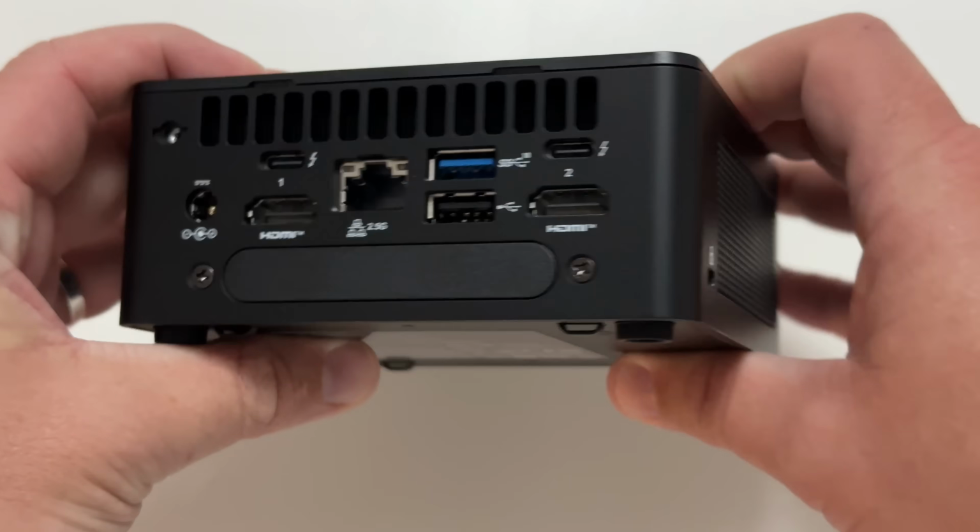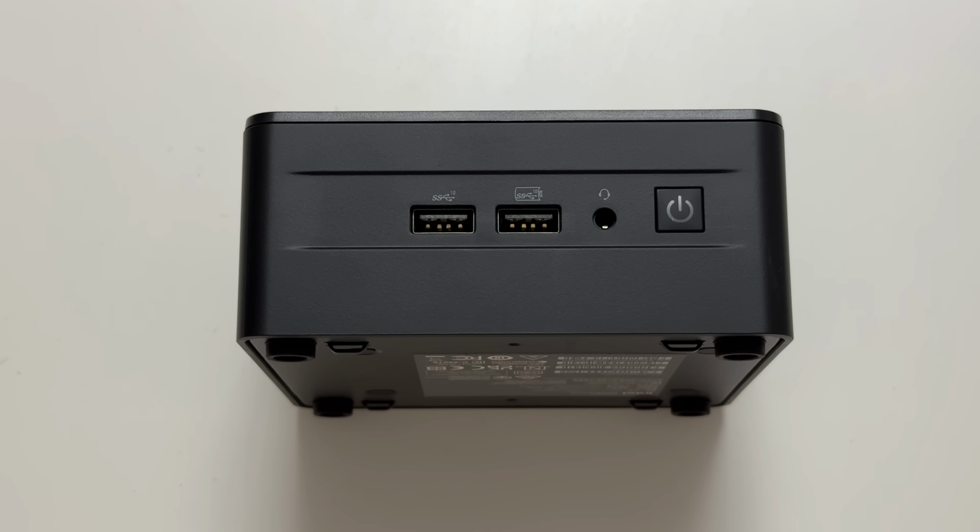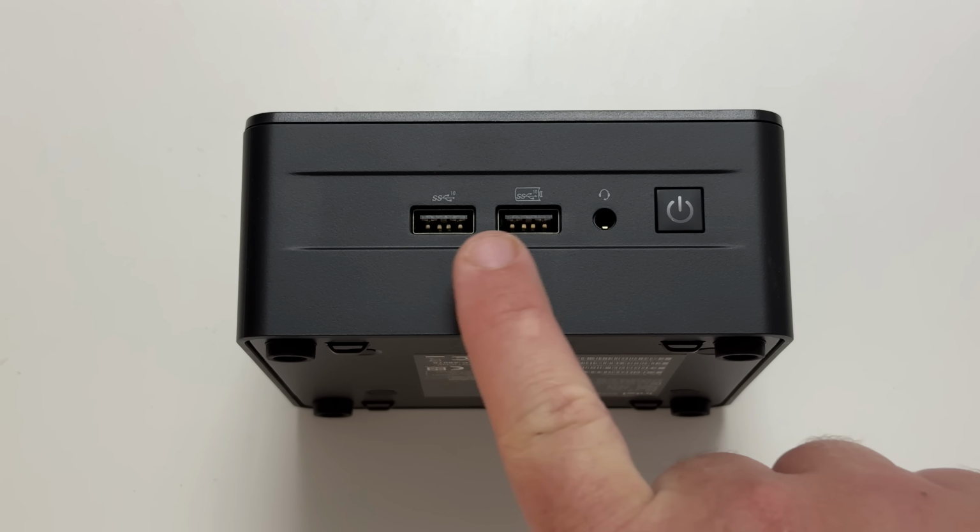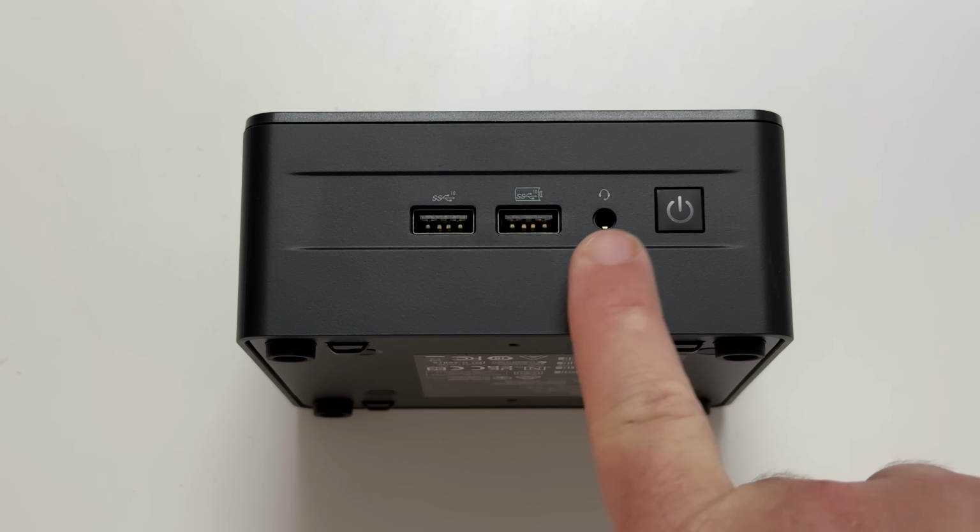Then on the front, we have some more ports again. As you can see here, we've got USB 3.2 ports on both of them, and we've also got a headphone port as well.